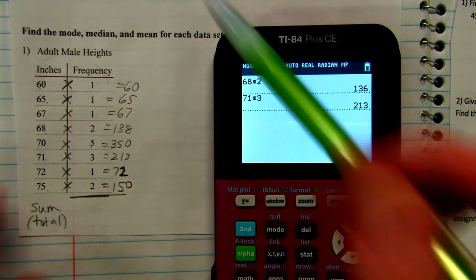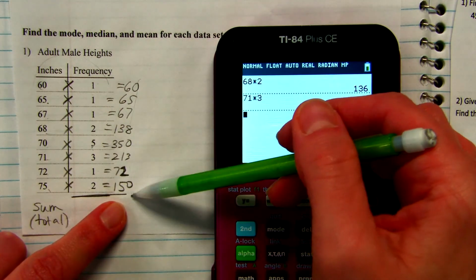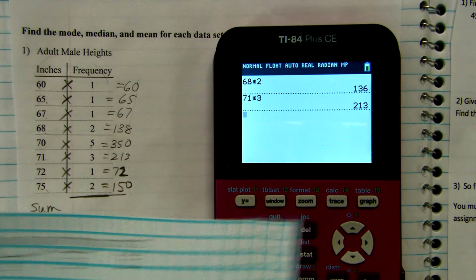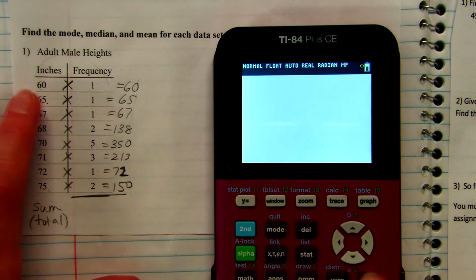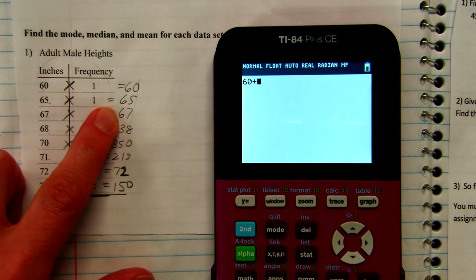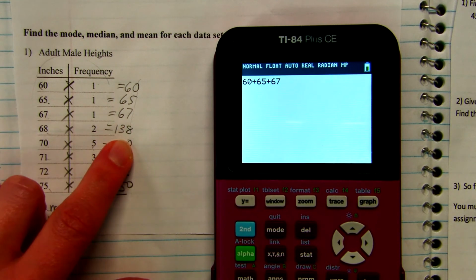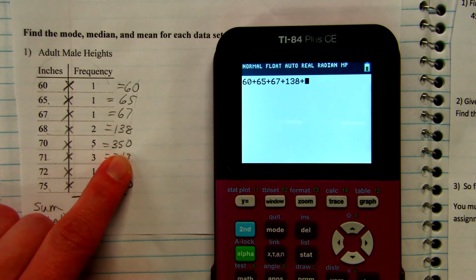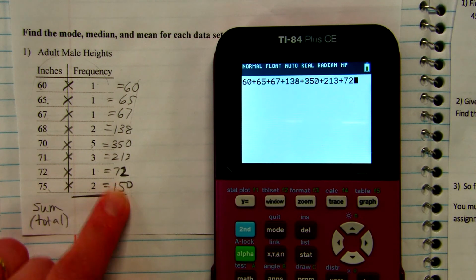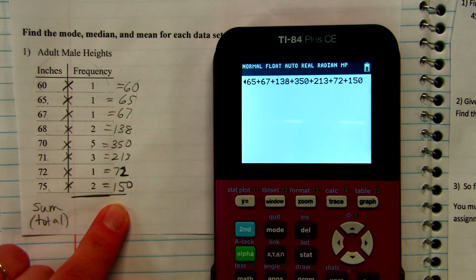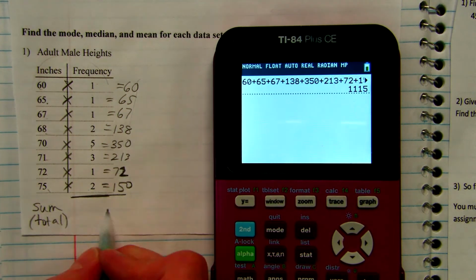So then what we're going to do, we're going to add these up instead of having to add all of these up. We're making it a little bit faster. So we'll just add 60, 65, 67, 138, the other one 213, 72, and 150. So we get a sum total.